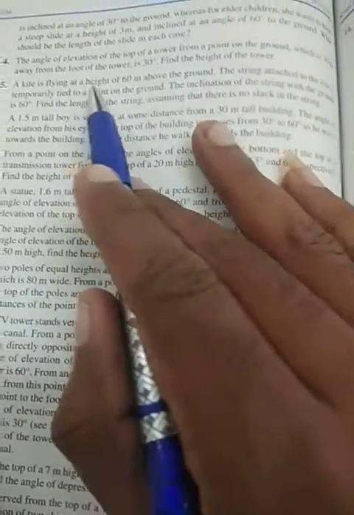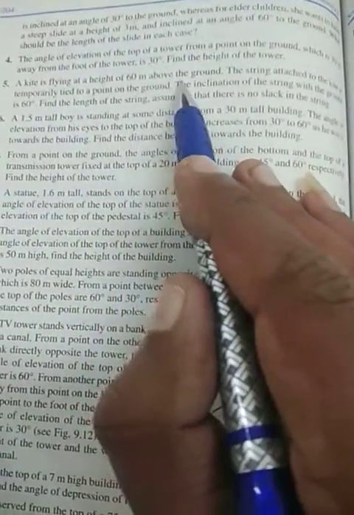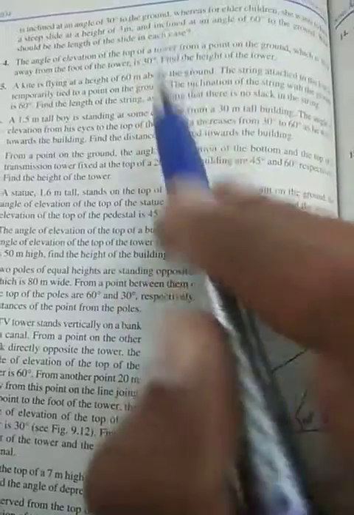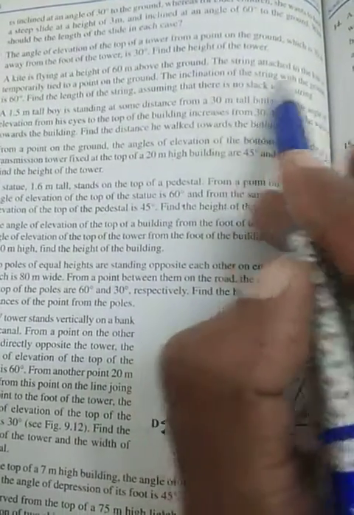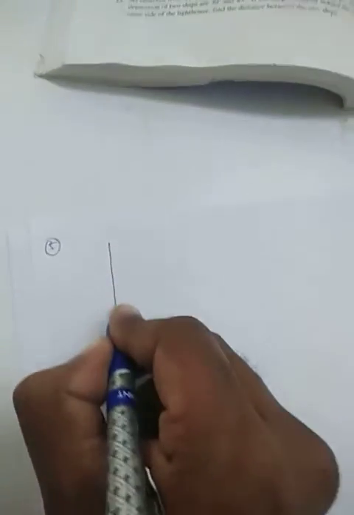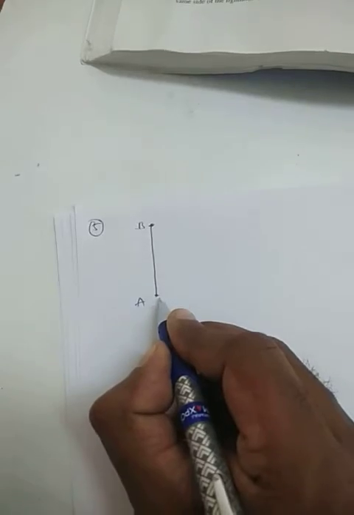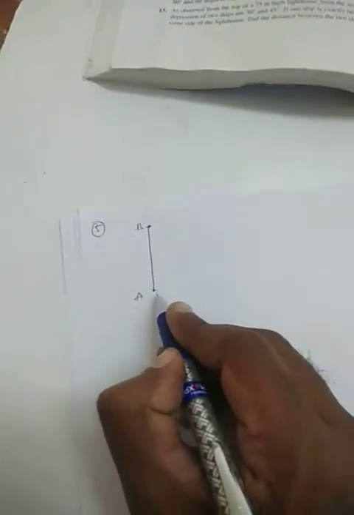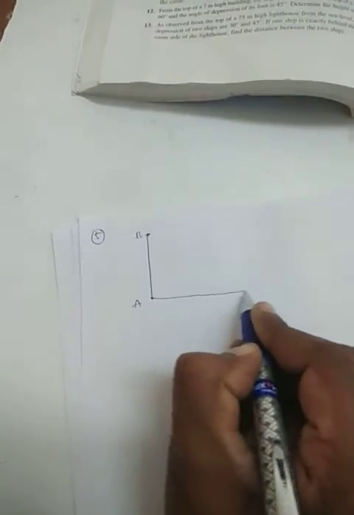So look at here, a kite is flying at the height of 60 meters, they told. So that means some vertical line we have to take as 60, and the string is stretched to the kite, temporarily tied at a point on the ground. Look at here. Let us take this as the height of the kite. So this is the point where the kite is. This is the point on the ground. So let us take AB as the height of the kite where it was. B is the point where it was flying, that means in the air.